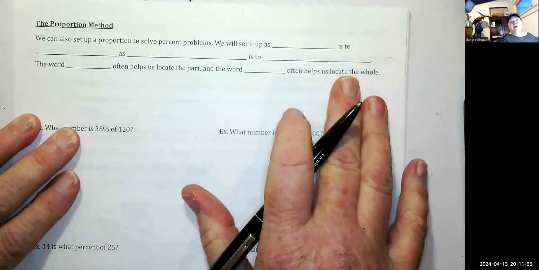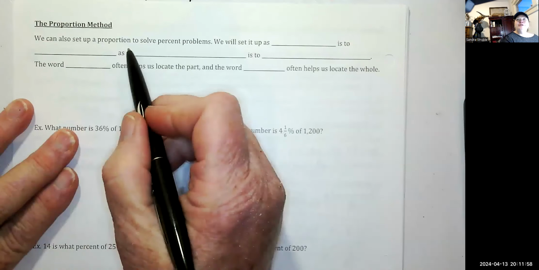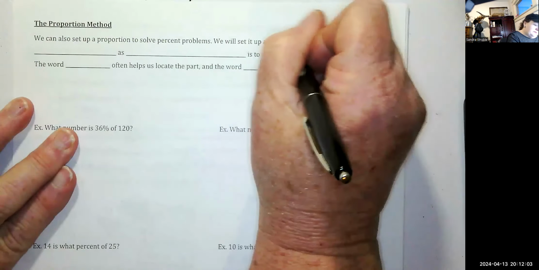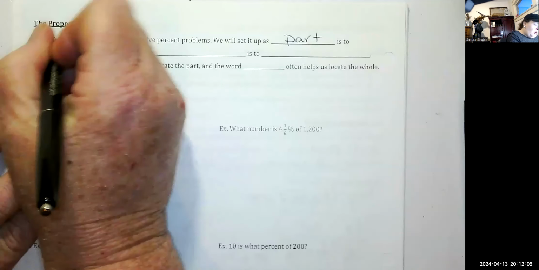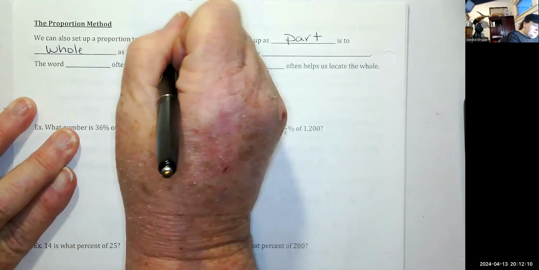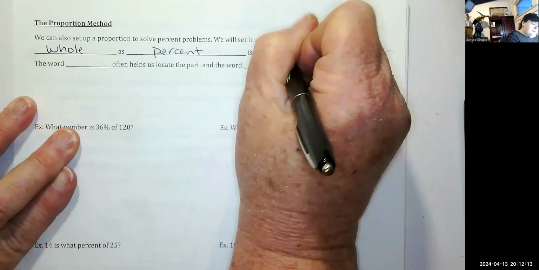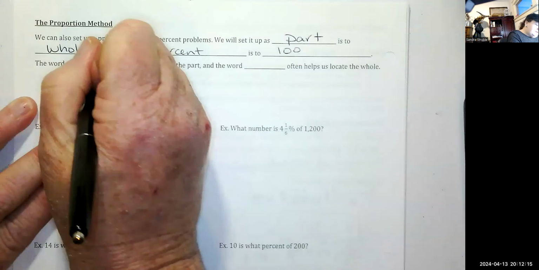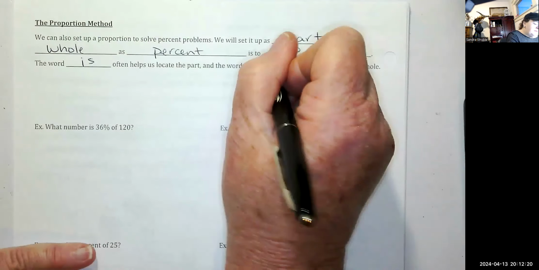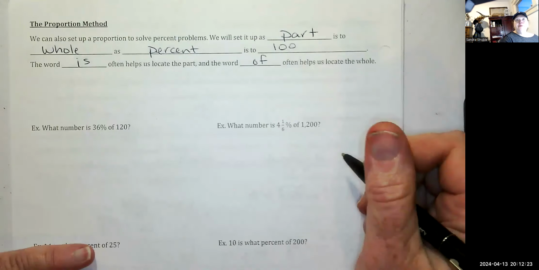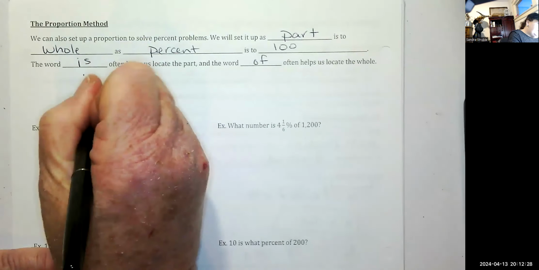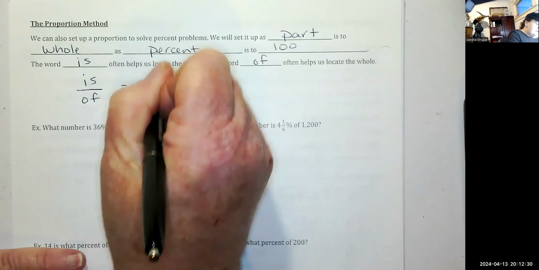Proportion method. This is the other way you can do it. We can also set up a proportion to solve percent problems. We will set it up as part is to whole as percent is to 100. So the word "is" often helps us locate the part, and the word "of" often helps us locate the whole. All right. So is over of is equal to percent over 100.